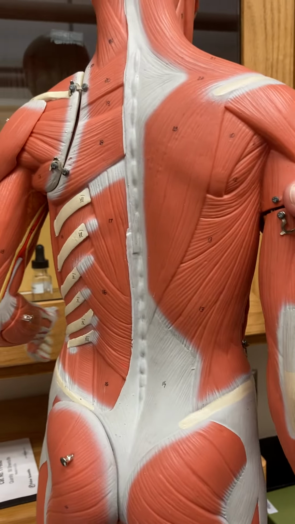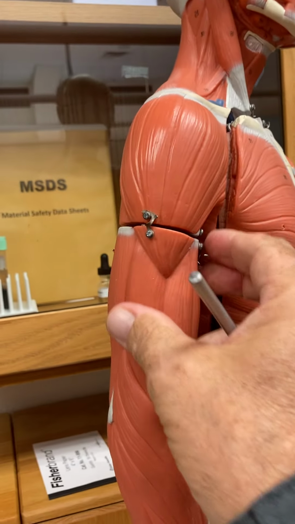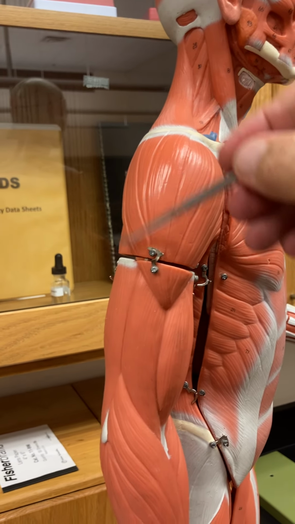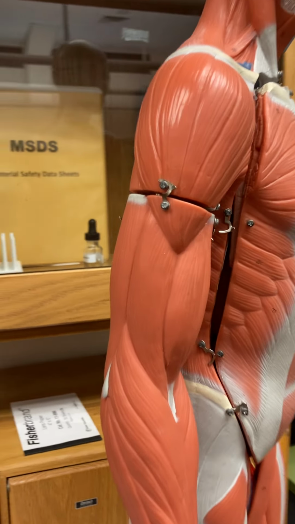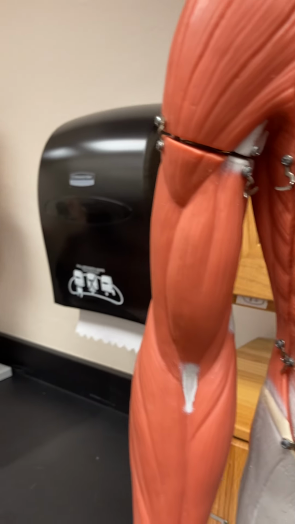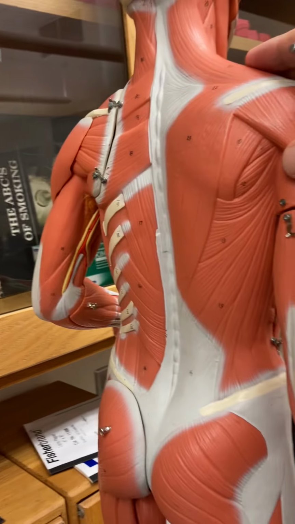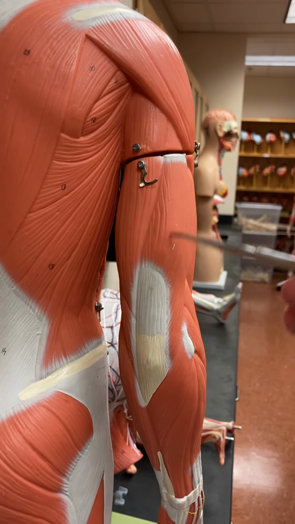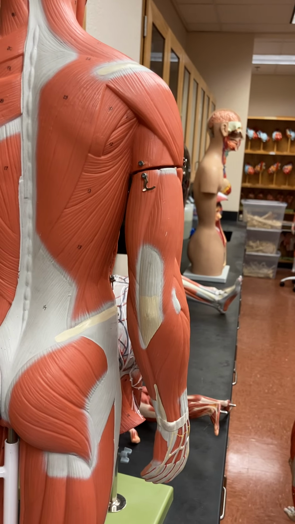Shoulder and arm muscles. Of course, we have the deltoid, shaped like a triangle, shoulder pad. Then on the anterior, the upper arm, we have the biceps. Posterior, we have the triceps here. Right in there, both of those. It's got 3 heads.